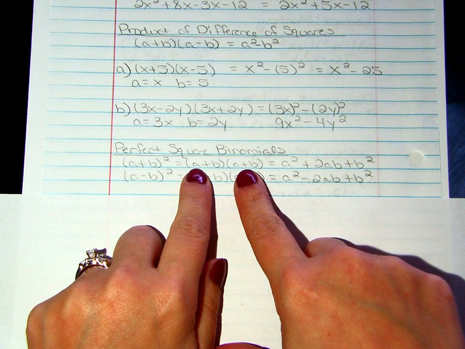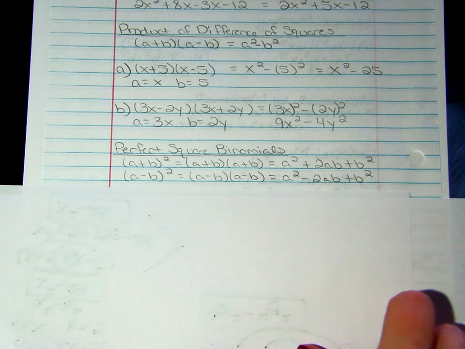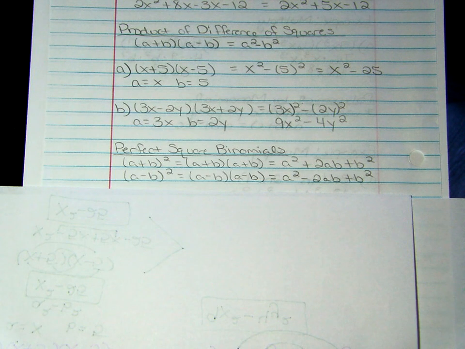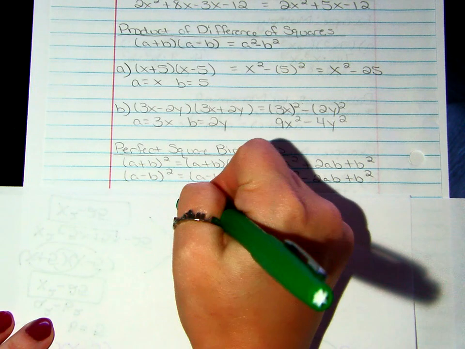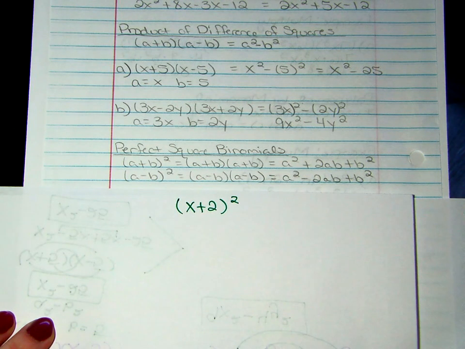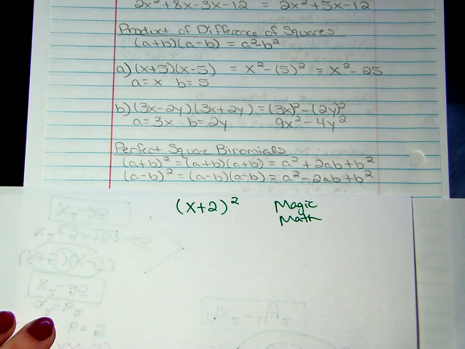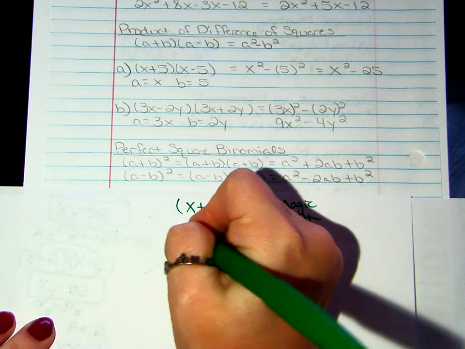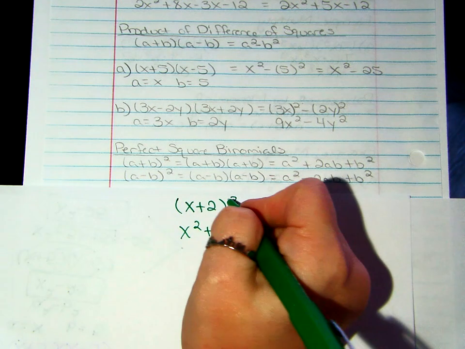What you want to make sure you don't do, and this is a form of magic math, and if I haven't used that term yet in this class, magic math is not real math, it is bad math, it is make-believe. Don't do magic math. What I don't want to see is x plus 2 squared, and this is magic math, so don't do it. But I see students do it every year in all my classes. They'll say, oh, well, that's x squared plus 4.